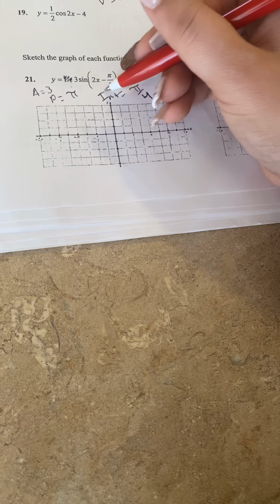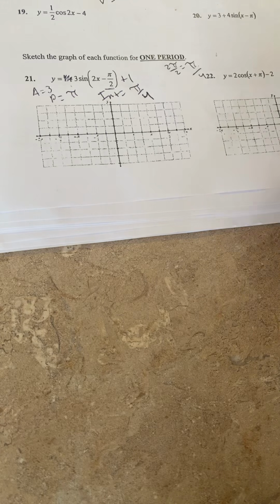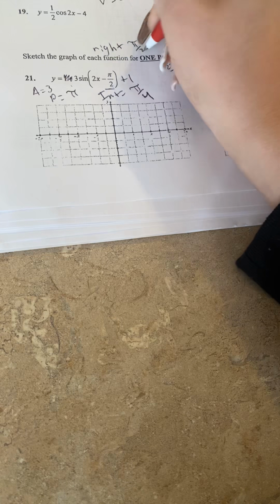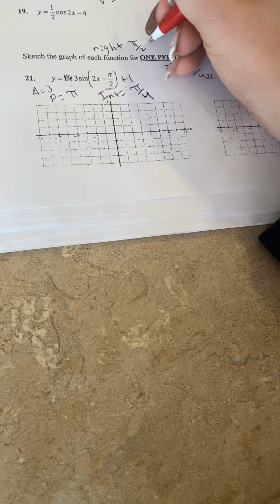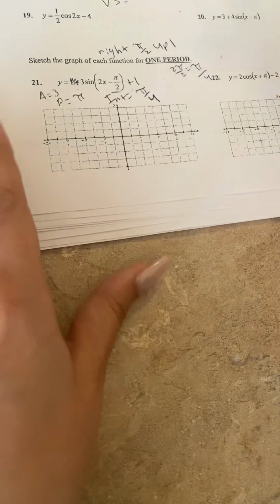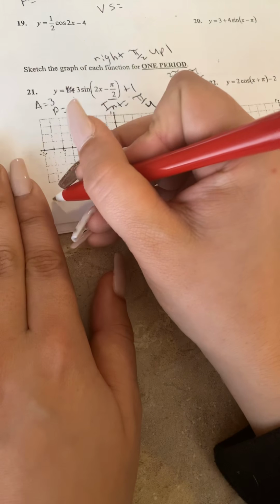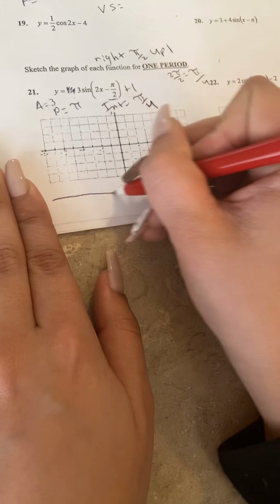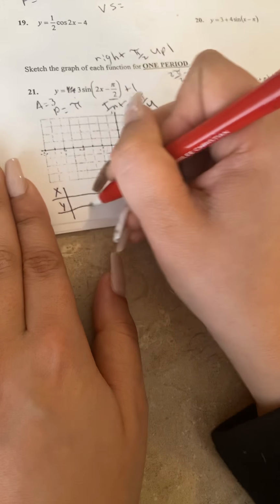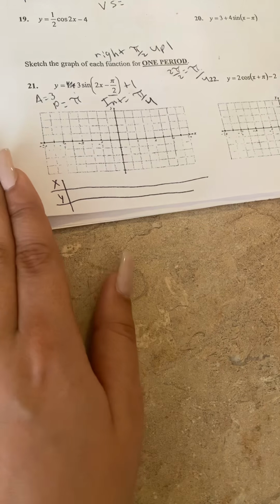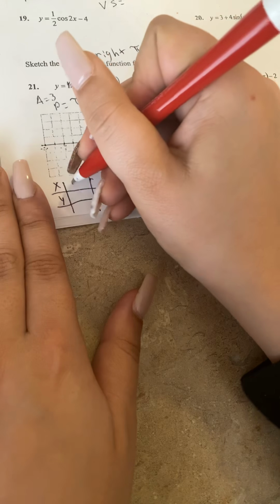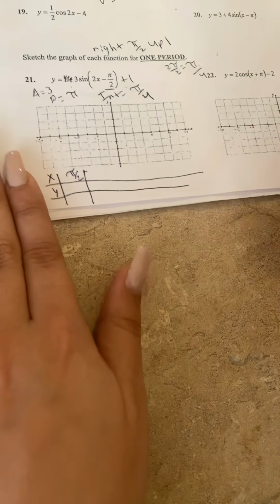Now, remember, this negative x minus 2 means that my graph is moving right pi over 2, and this plus 1 at the end tells me up 1, right? So that means that's going to change both my x's and my y's. So we're going to make a table here, just like we did in our notes. So our x and our y, and then I'll label the max, min, and all that. So remember, the right pi over 2 means that we're starting at pi over 2.